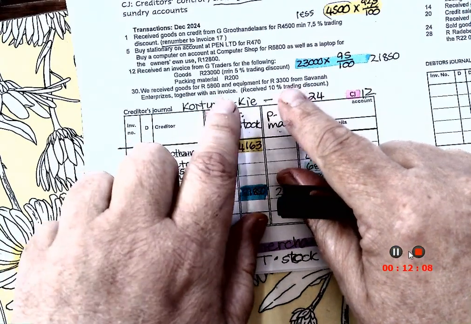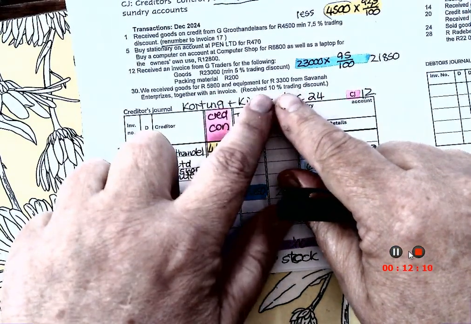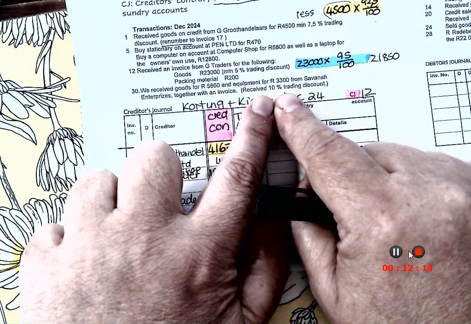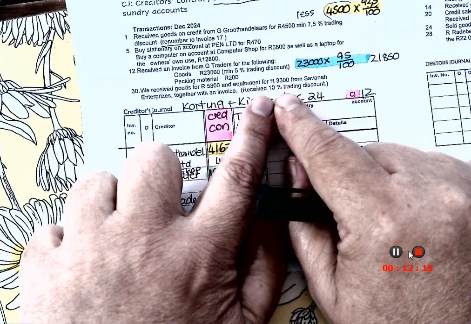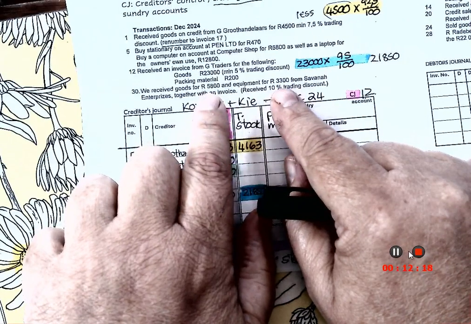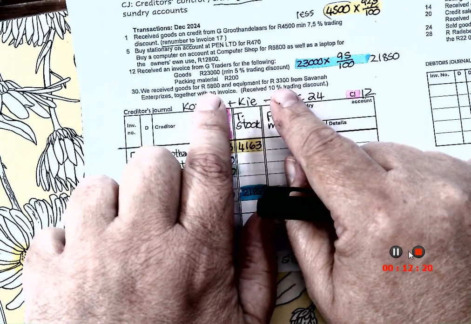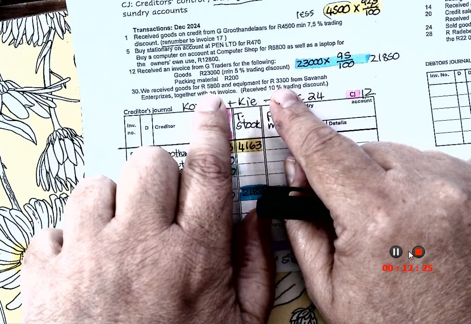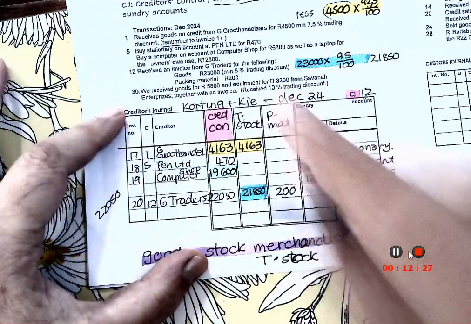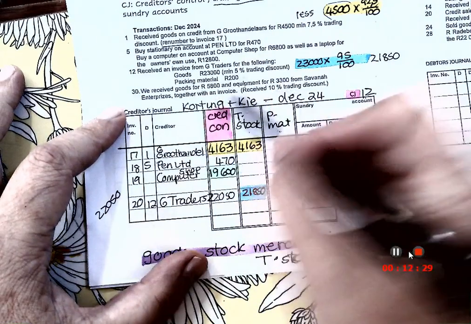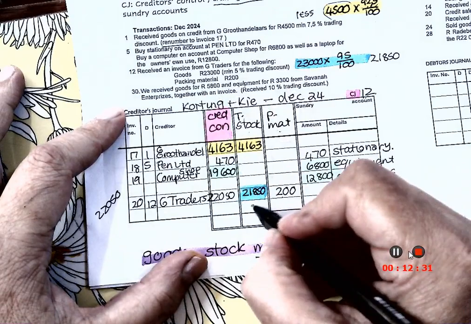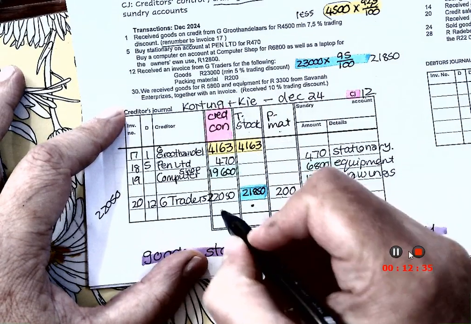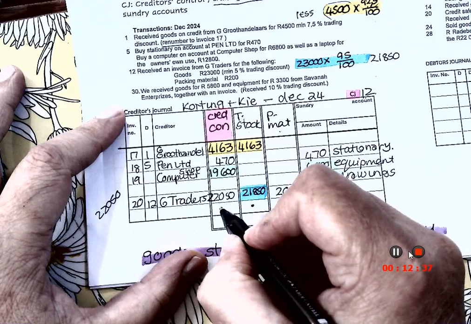And then they say, with the invoice, we received 10% trading discount. Can you see I'm receiving trading discount on both those amounts? So what are you going to do? I'm going to leave you now for 2 seconds alone that you work. You're going to work out the trading stock and the equipment, and then you're going to total the two.